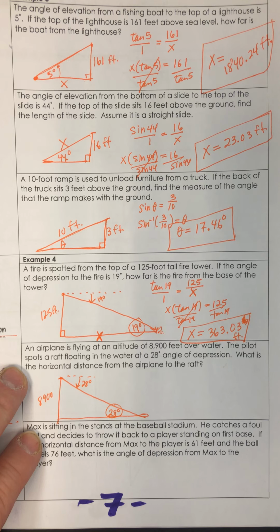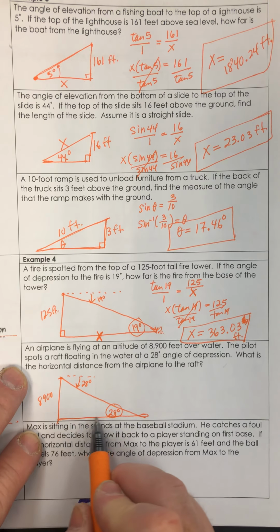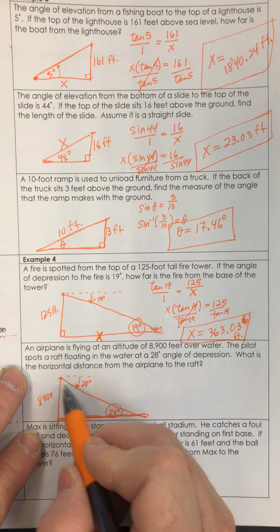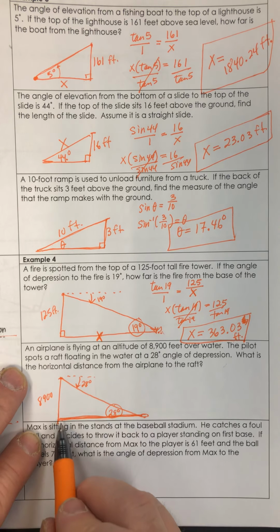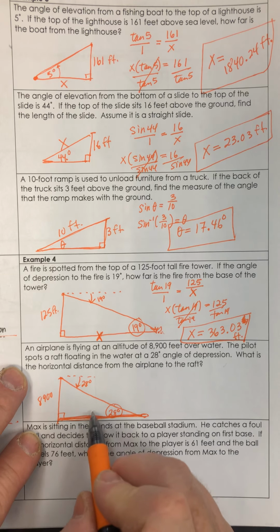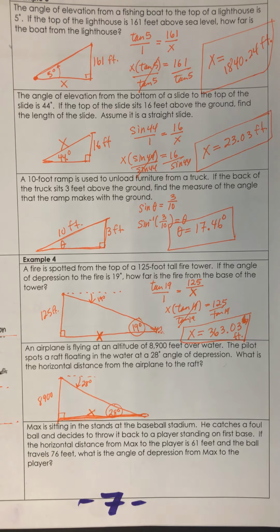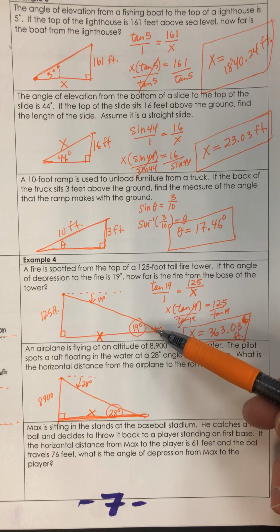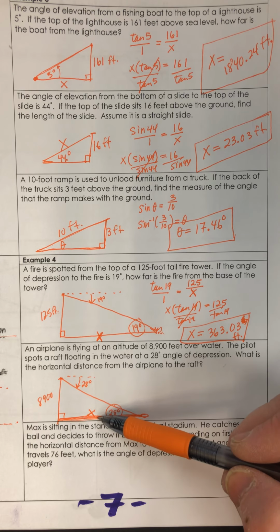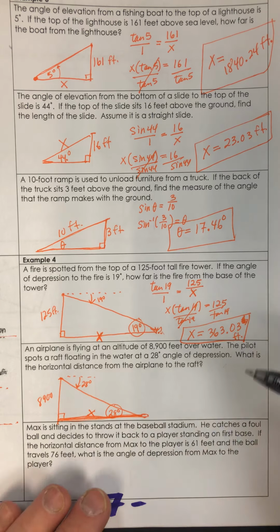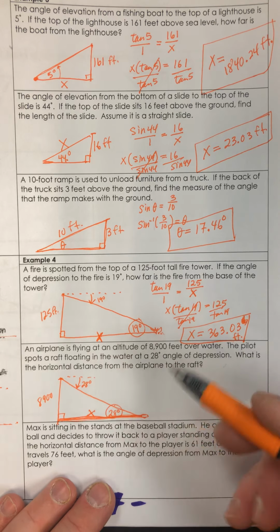What's the horizontal distance from the airplane to the raft? So the horizontal distance, that's this right here, okay? Not line of sight. So this will be the x. Okay, so this sets up just like the previous one. We've got this side, we're missing this side, and we have this angle. So that was tangent, opposite and adjacent.